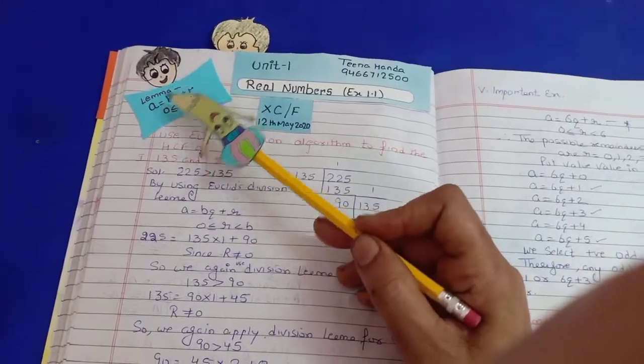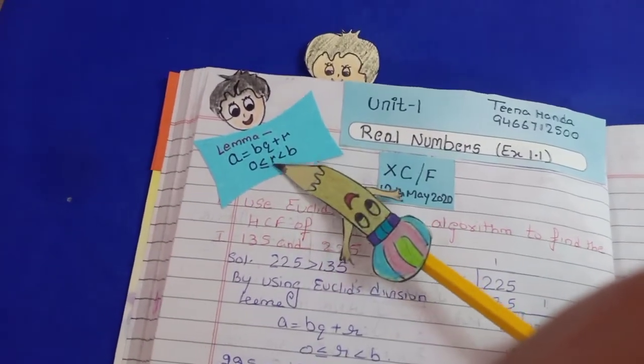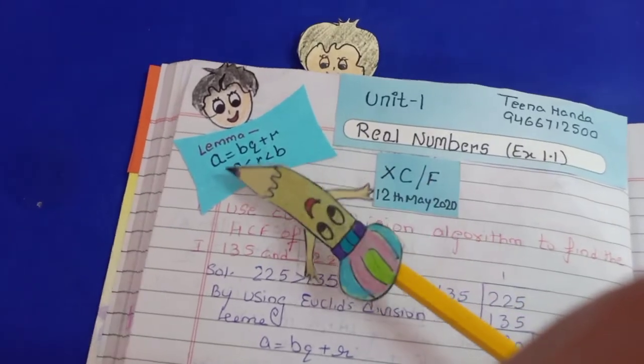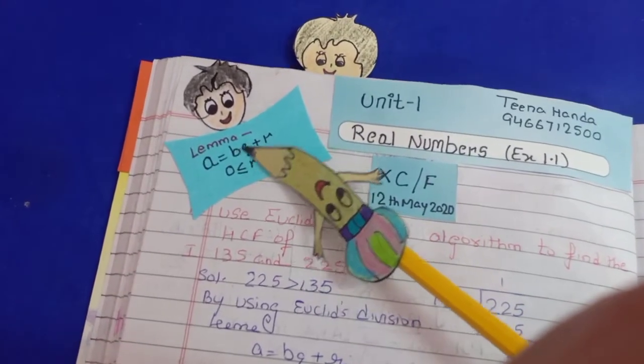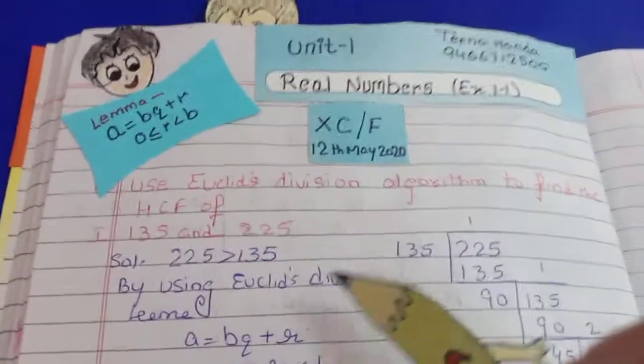Euclid's division lemma is a = bq + r, where 0 ≤ r < b. Here a is the dividend, b is the divisor, q is the quotient and r is the remainder. Let's start with the first question.